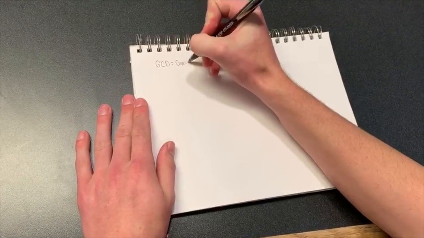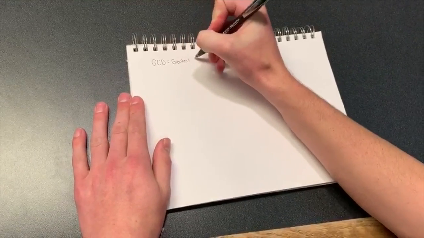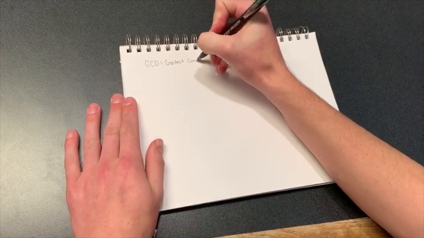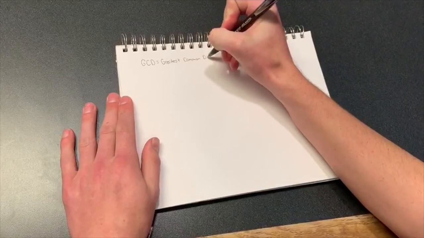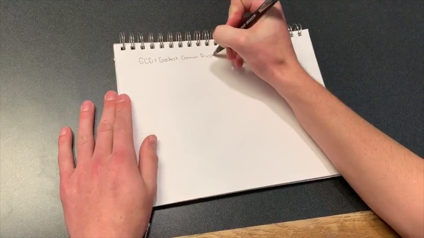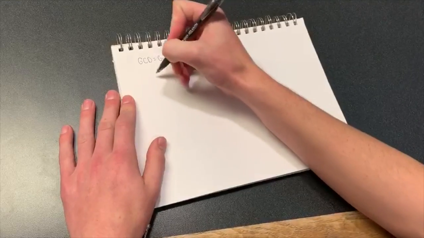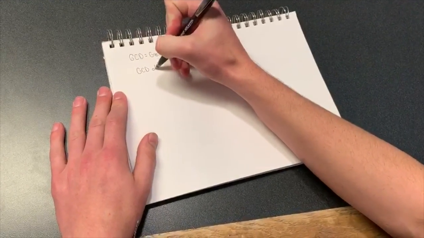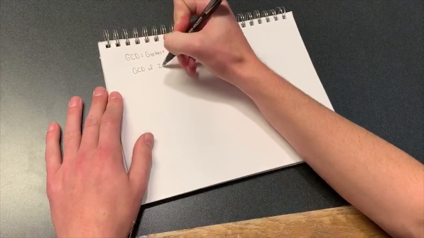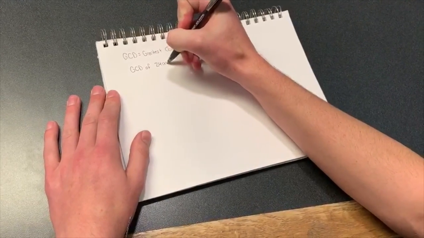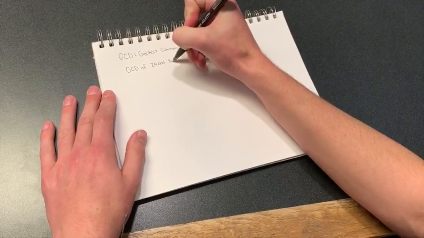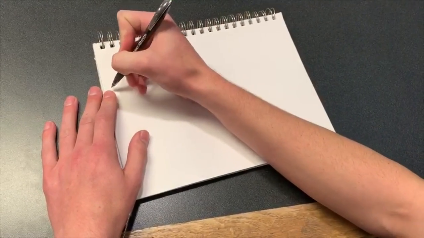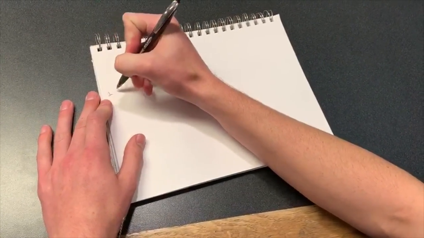So today in this video, we will be looking at the greatest common divisor. And more specifically, we will be looking at the GCD of 24 and 36. First, we're going to look at our first way to solve.